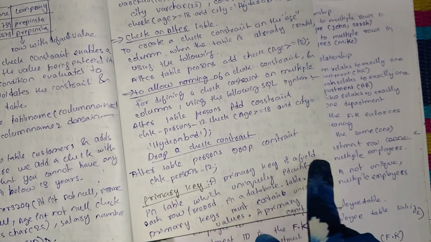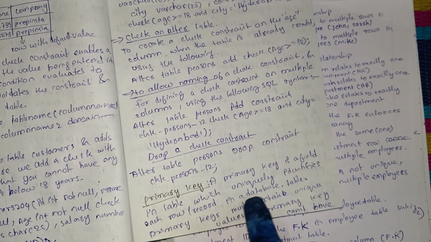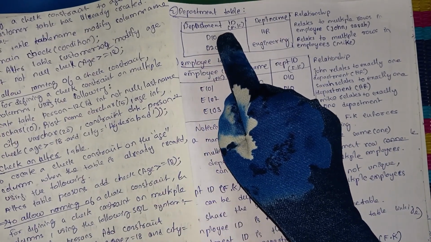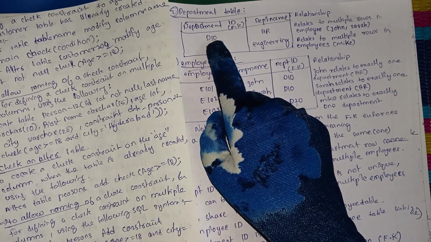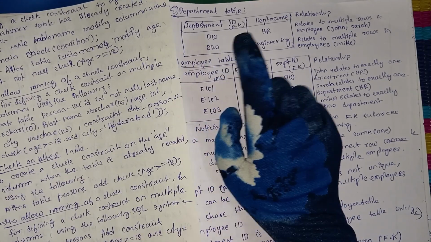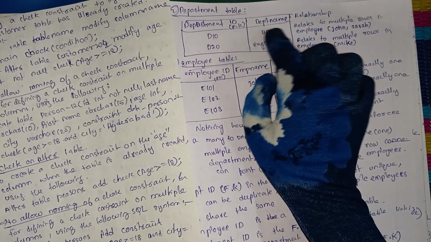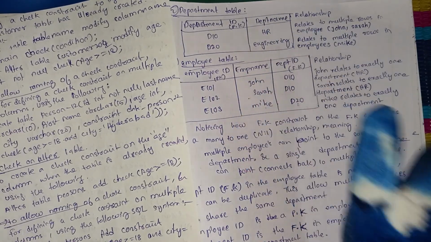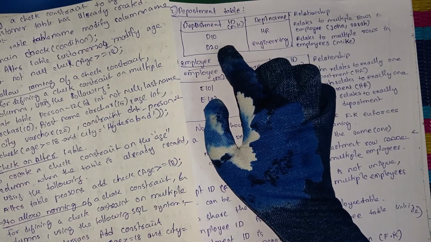A primary key is a field in a table which uniquely identifies each row or record in a database table. So here the primary key is there. It identifies each row in a database uniquely, because it does not have duplicate values.